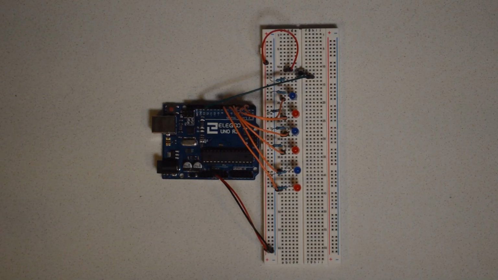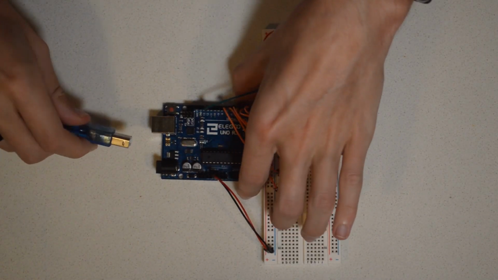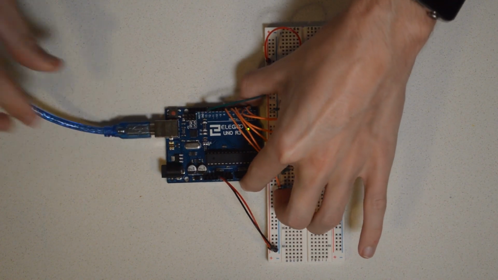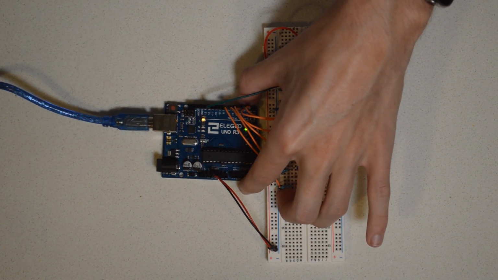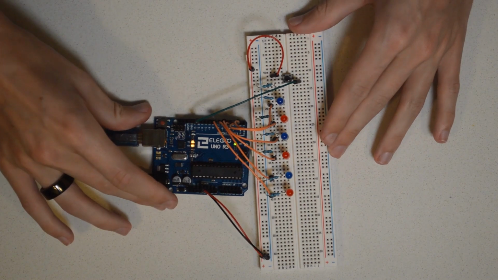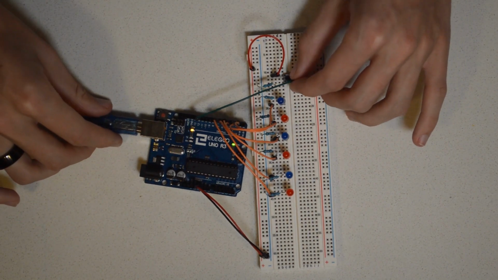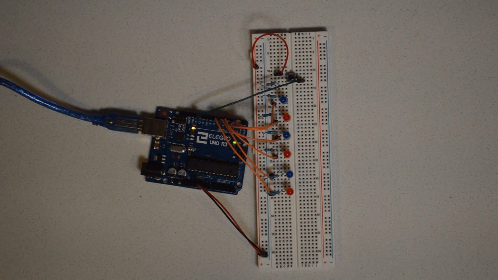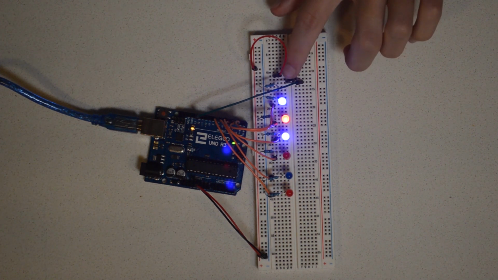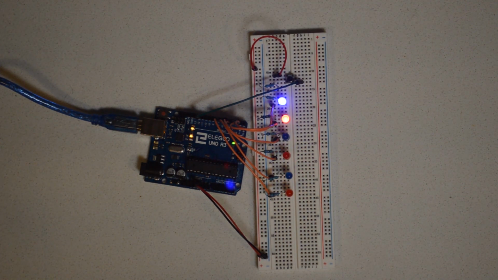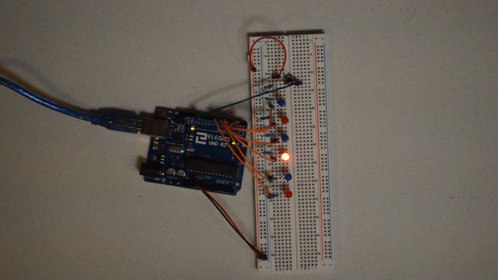All right, now that our code is complete, let's go ahead and install it onto the board here. Let me hit upload. So there we rolled the 3, rolled the 2. Let's see if we can get a 6. Well, it looks like we're not lucky today. Oh, there's our 6, awesome.